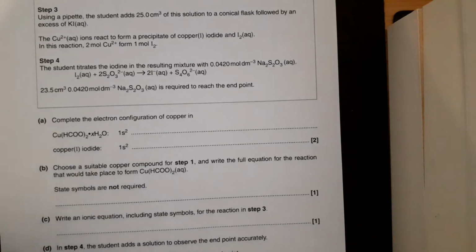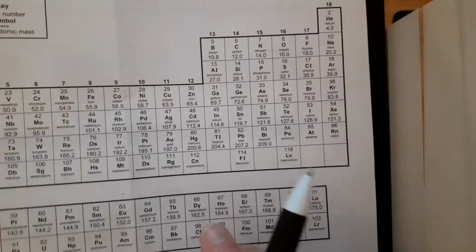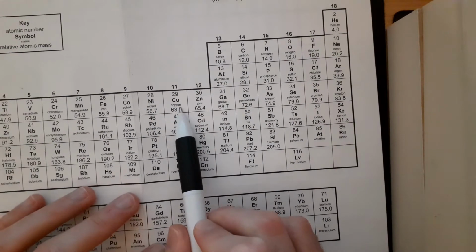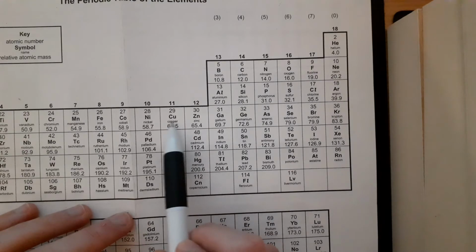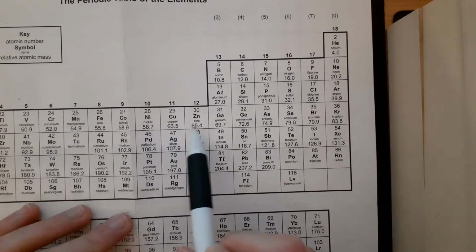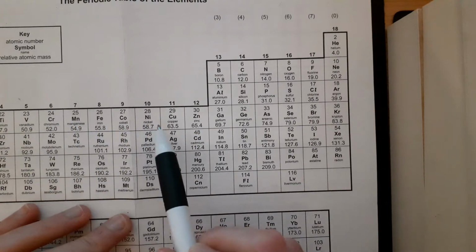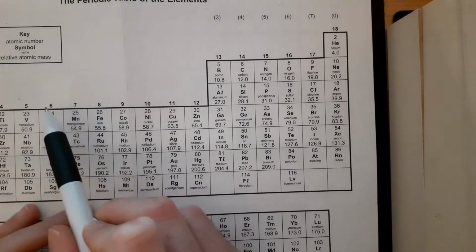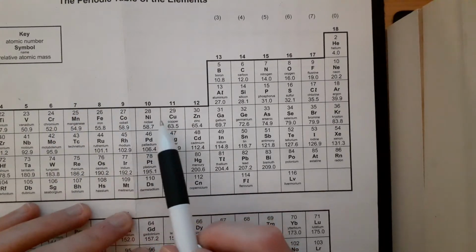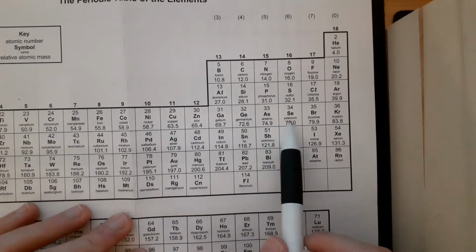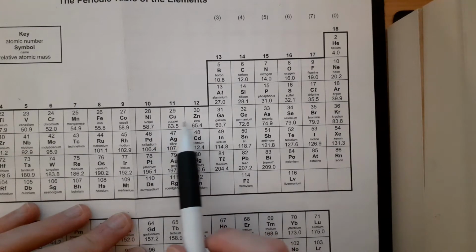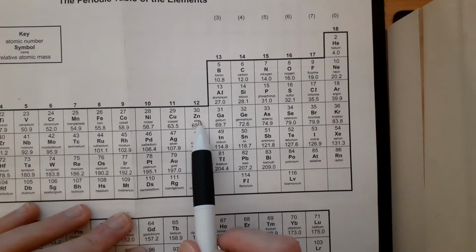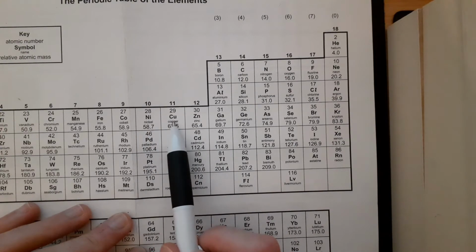So copper, let's find copper on our periodic table. Copper is here. If we look where this is, we're in period 4. This is the d block in the middle, isn't it? So copper's electron configuration should finish up with 3d. Remember, even though it's in period 4, this is actually 3d, and it's 1 before the end of the 3d, so it should be 3d9.